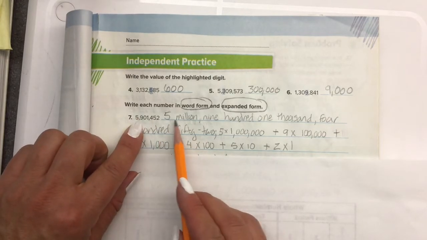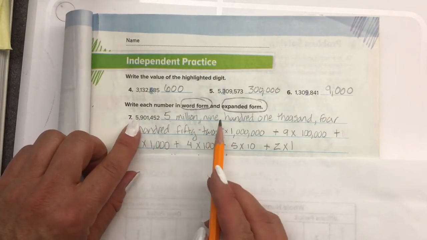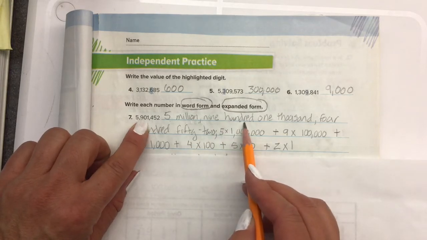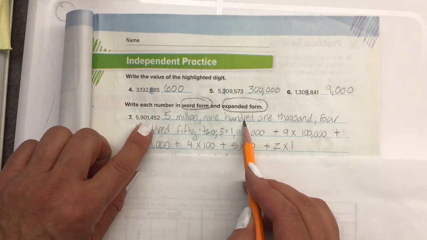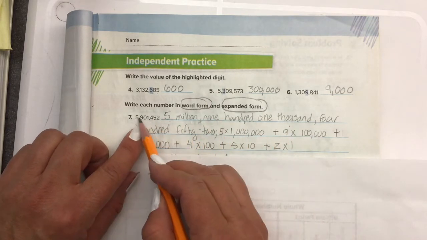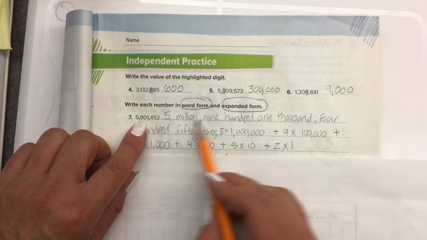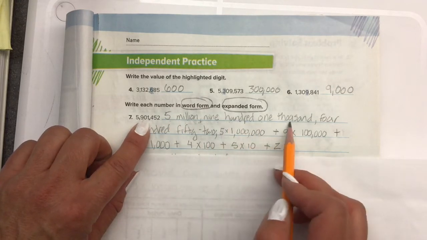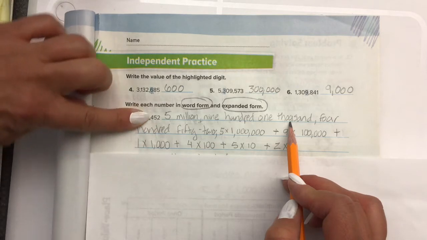Okay, here's our 5 million. Wrote it right here. Then I have the 900. And then I have a space, but I have a 1,000. Now I'm going to put a comma here, because they have commas right there. So 5,901,000. Okay, I've done all that, so I'm going to cover it with my finger.